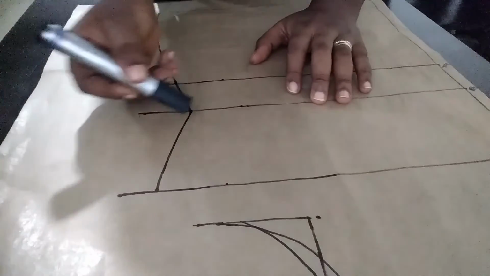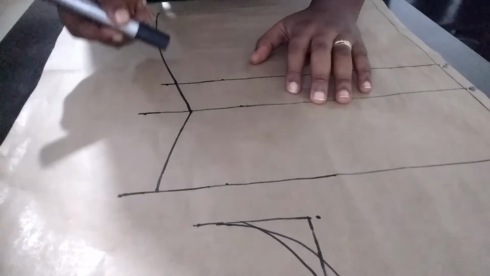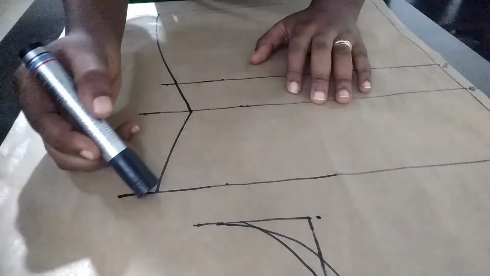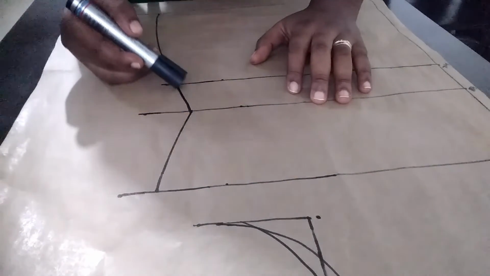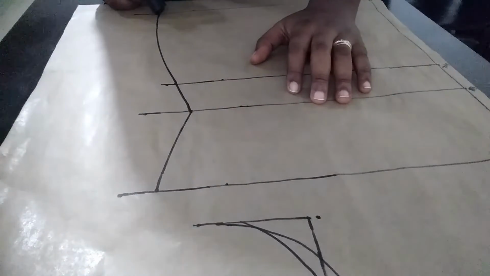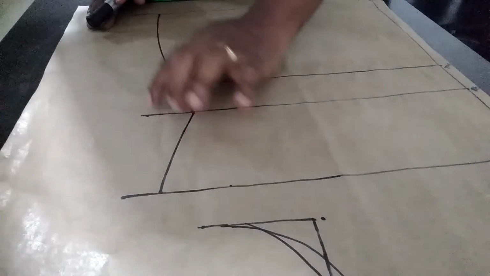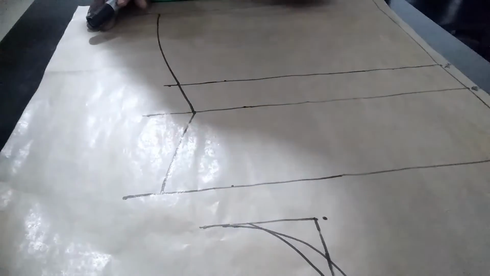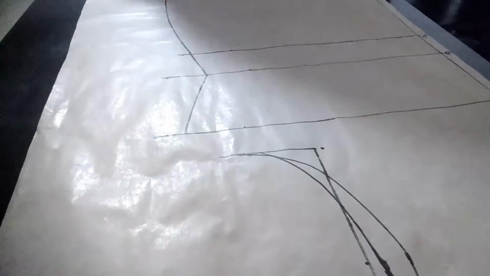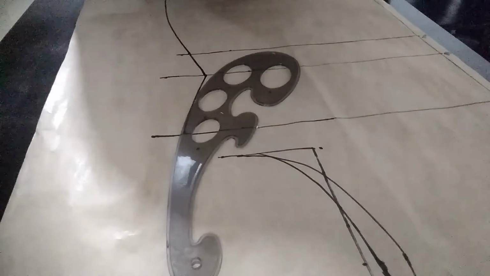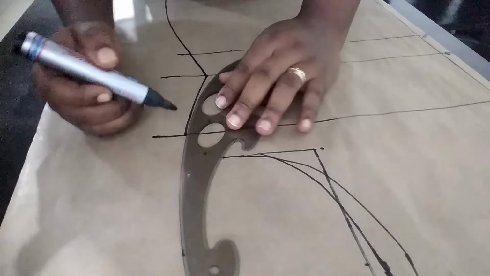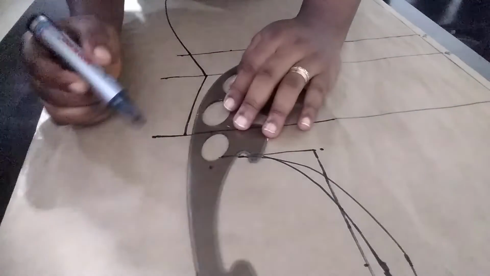After getting those points where the sewing allowances are, I connected those points together this way. That's why I got this shape here. Guys, I think you can see it. So another thing is, you can decide to extend this line to meet together.